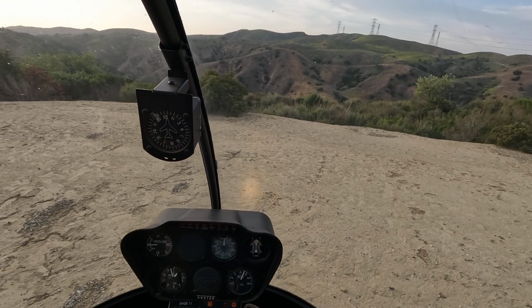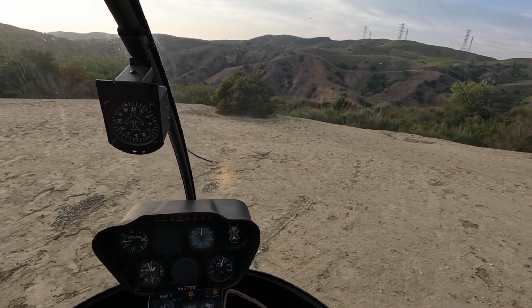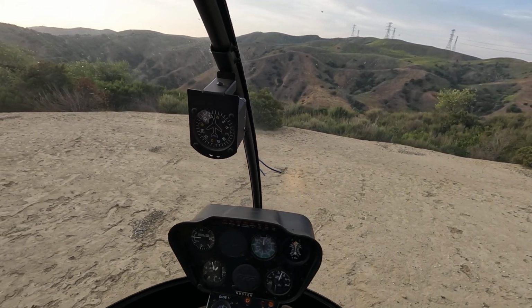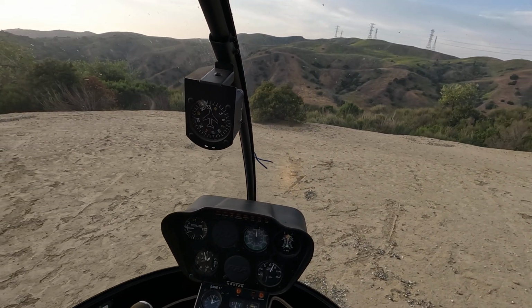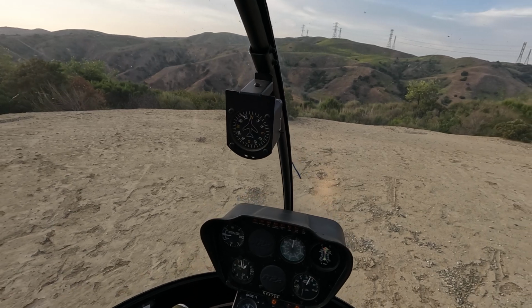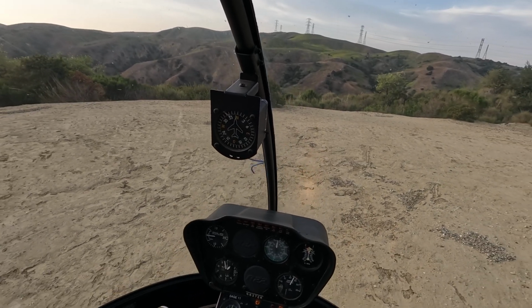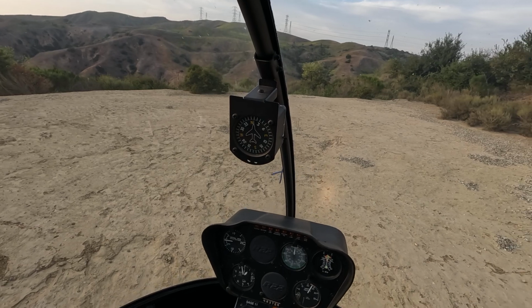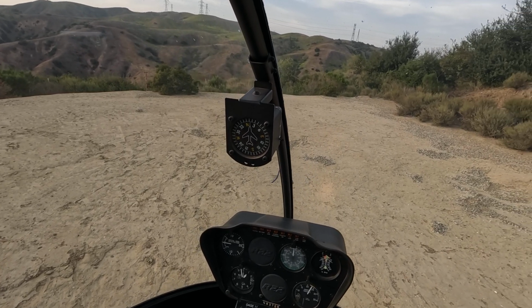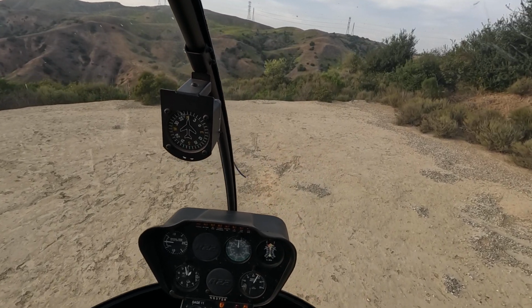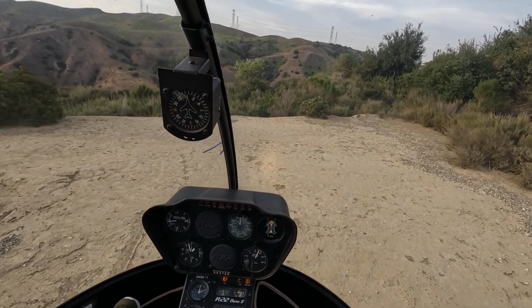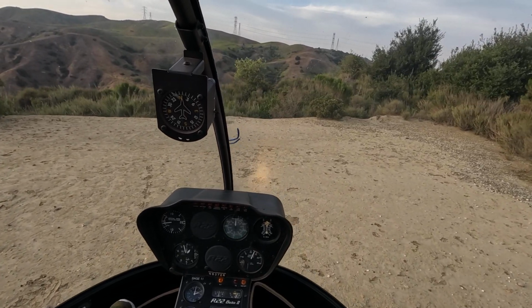Okay, I have controls. You have controls? I have controls. So you came in pretty nicely actually. To make sure we don't hit our tail on these bushes, we don't want to land too close to the bushes. It was nice that we landed at the end of the spot. But then we could have done it like this, coming down, down, down, and then we are here.